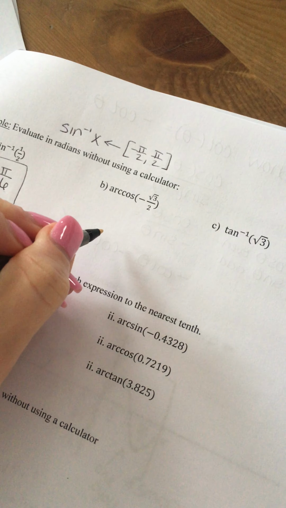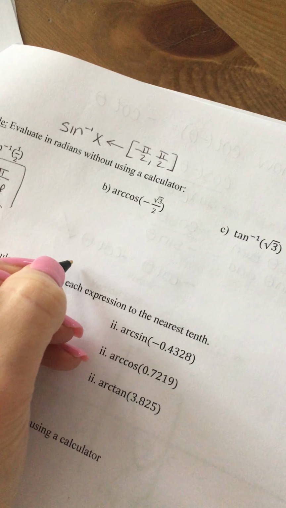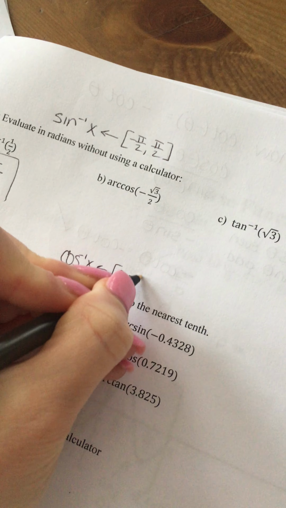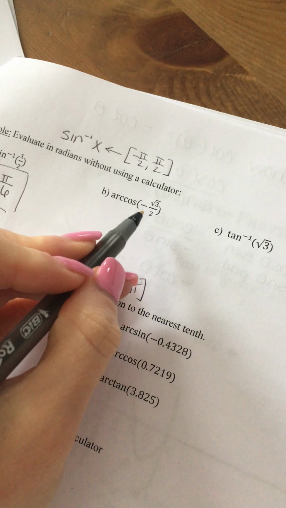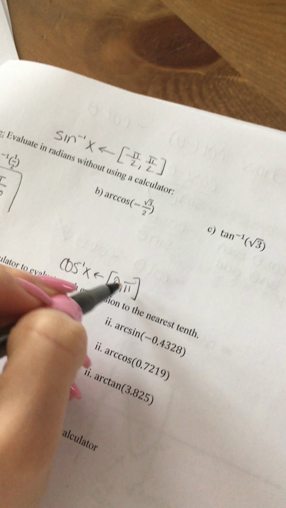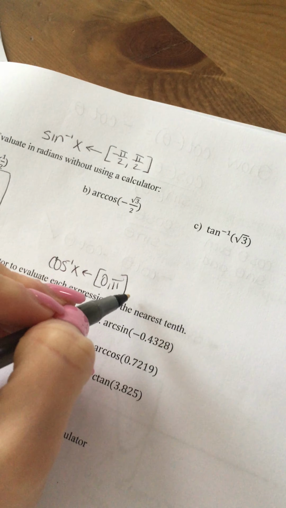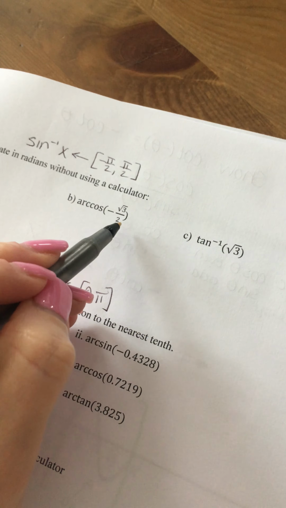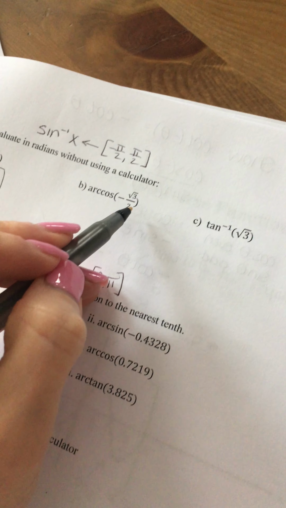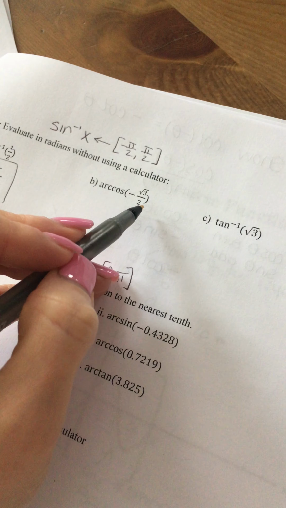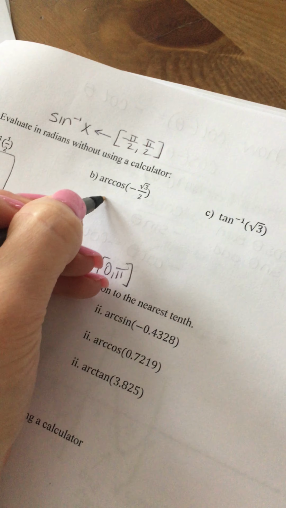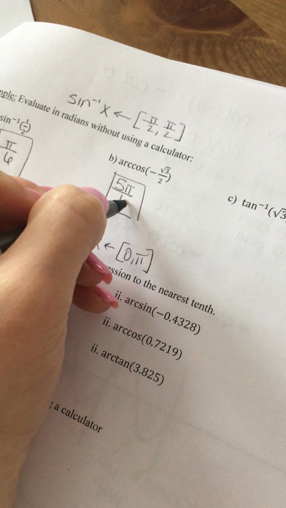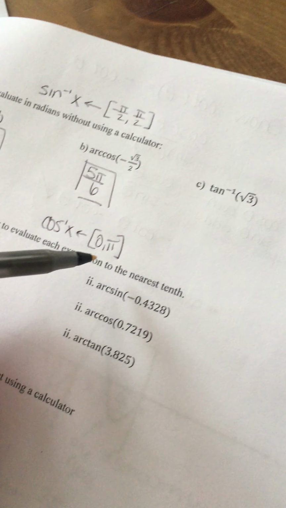Same argument for cosine inverse, except that with cosine inverse, we only get to look at angles between 0 and pi, including 0, including pi. So negative root 3 over 2, we can only deal in the first and the second quadrants from 0 to pi. In the first quadrant, everything's positive, so this is out. In the second quadrant, the angle that would give us root 3 over 2 would be a 30 degree angle or pi over 6 angle. So this would be 5 pi over 6 only.